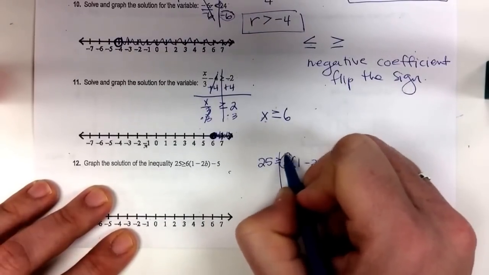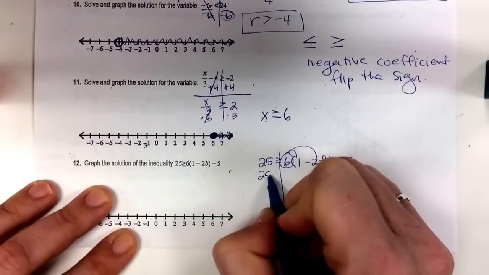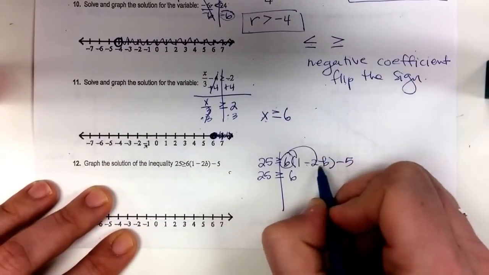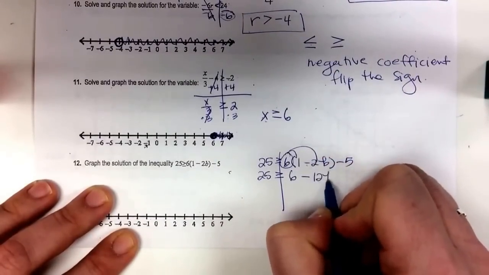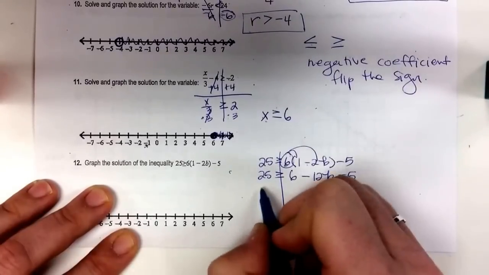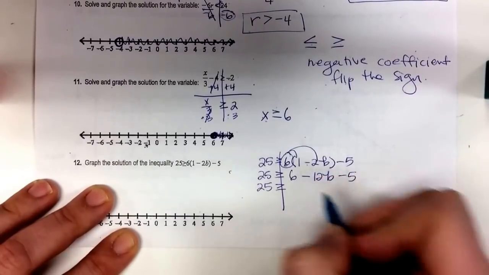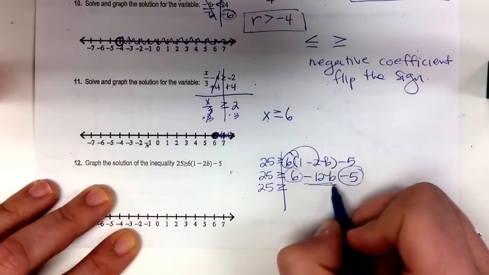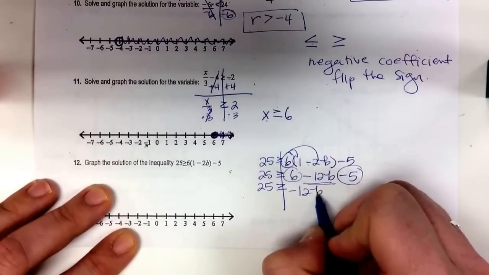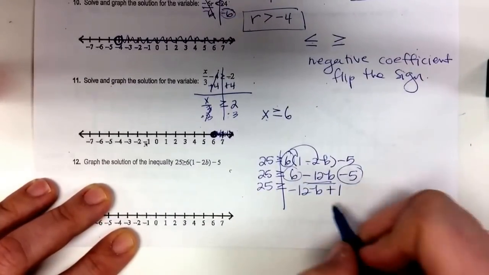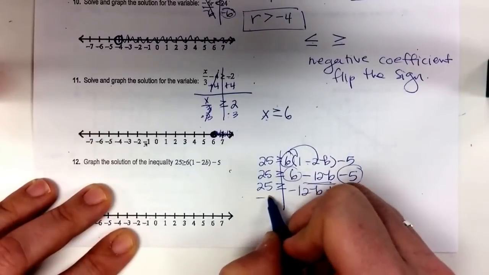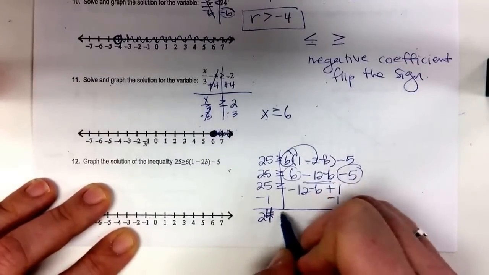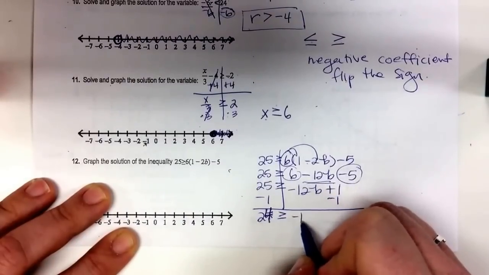Number 12 is going to be a multi-step inequality problem. So I'm going to distribute. 25 is greater than or equal to 6 times 1 is 6. 6 times negative 2b is negative 12b minus 5. Continue simplifying your values. 6 minus 5, but let's put our variable first, negative 12b plus 1. Continuing to solve, minus 1 from both sides, so 24 is greater than or equal to negative 12b.